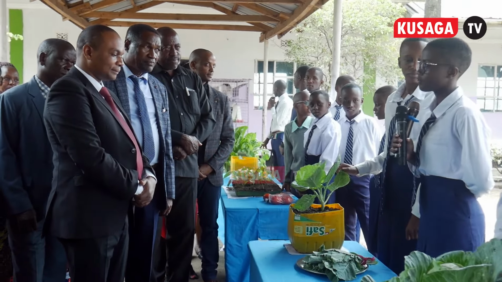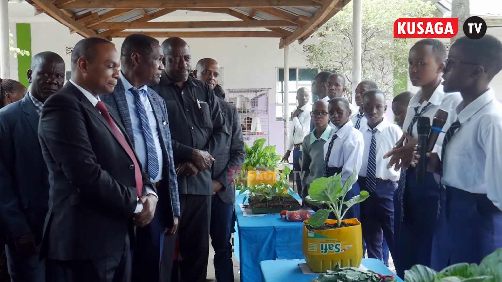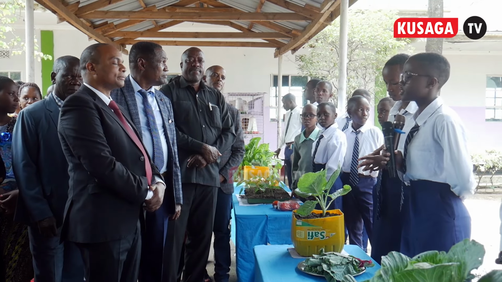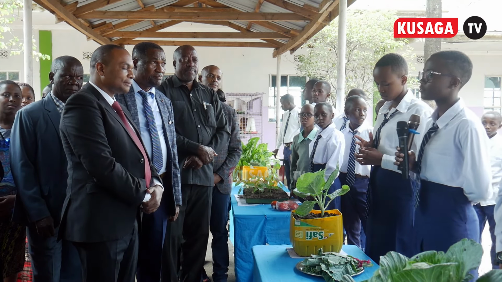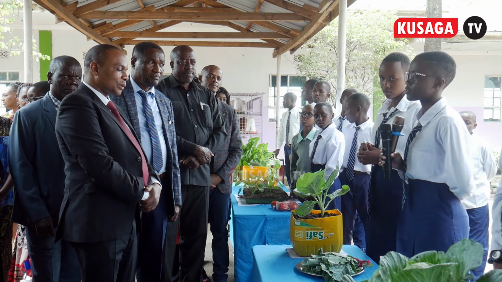Vitamins found in collard greens are like vitamin A, which is helpful in eye health, and vitamin C, which is helpful in prevention of scurvy.